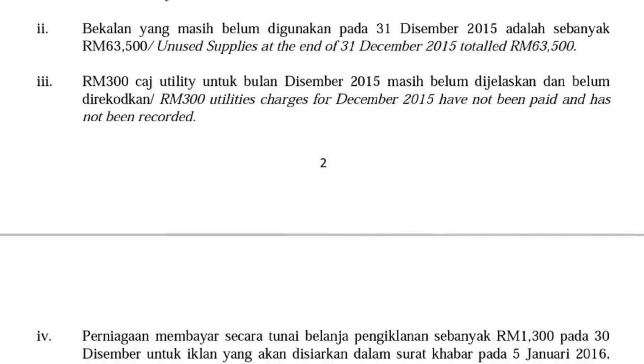Unused supplies at the end of 31st of December 2015 total 63,500. Okay, when you see the term supplies, you know that you have to do adjusting entries for supplies. For supplies, when you want to do the adjusted entries, the first thing that you have to do is to calculate how much supplies have been used during the accounting year.